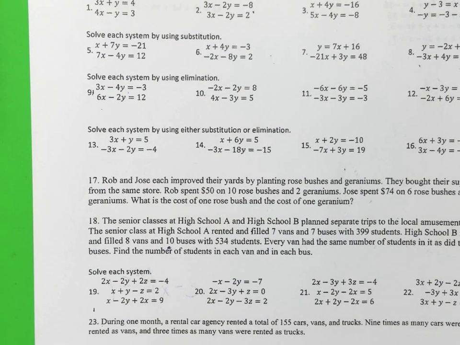Do you have to do those challenge questions? No. But if you do them correctly and turn them in tomorrow with your test, you will get bonus points on your test. Now, in order to get your bonus points, I cannot help you on those challenge problems.